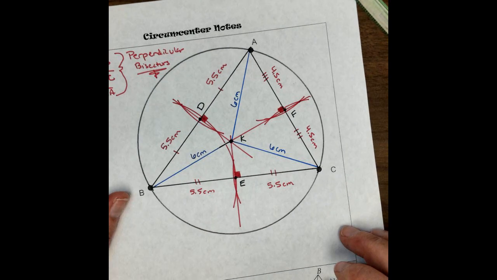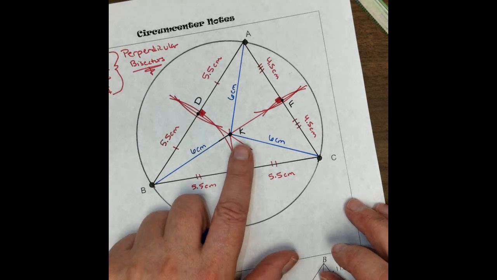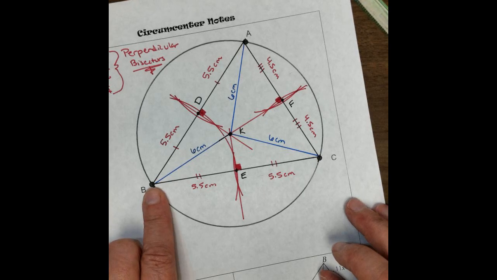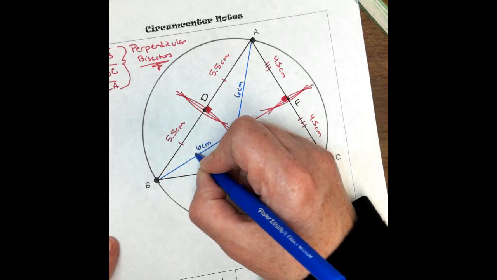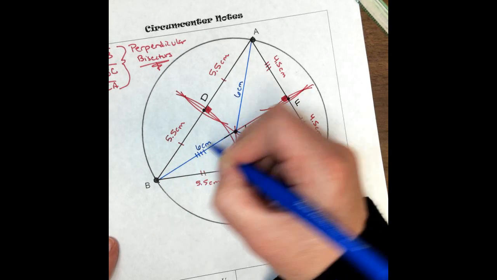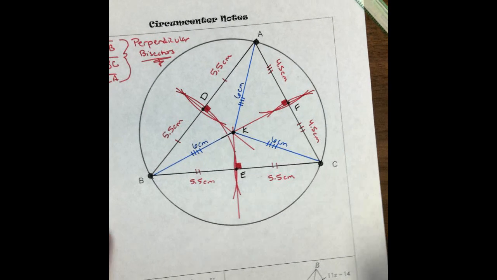So not only do I have perpendicular bisectors, but the lines that I create from the vertex to the circumcenter are all the same. So these lines are all congruent to each other.